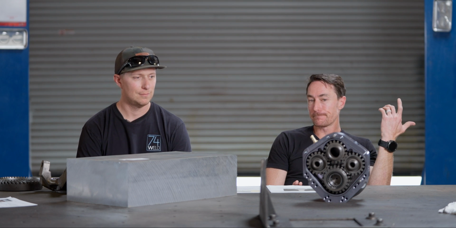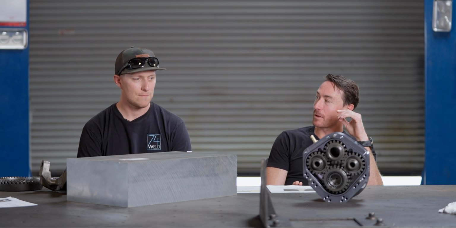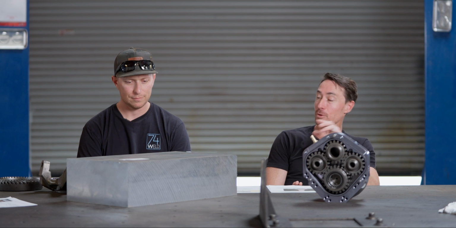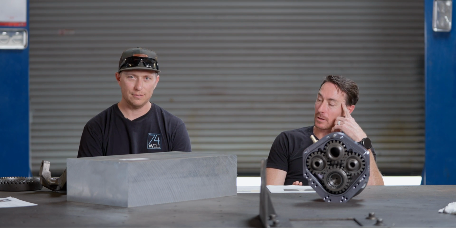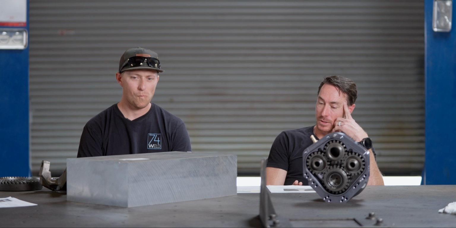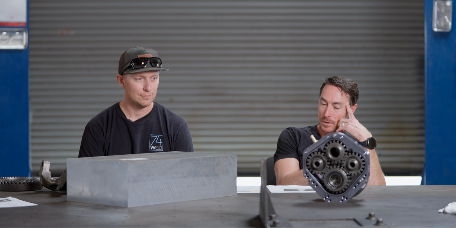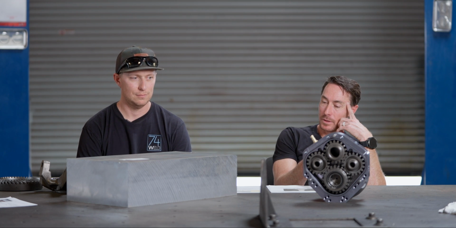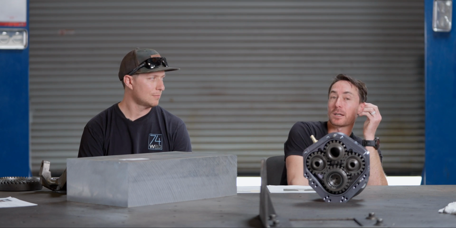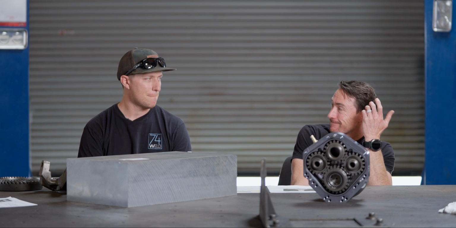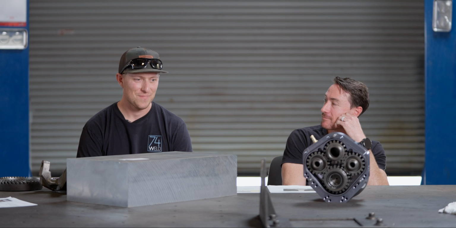But is that in the cards for 2024 or 2025? No, not currently at least. Our primary concern is dial in production, explore getting a forging process done. And the forging process, I mean, a year.